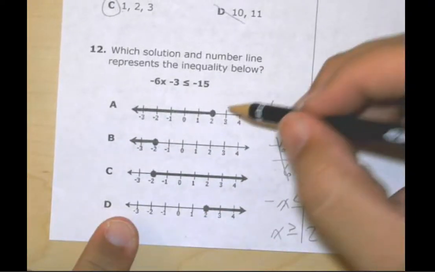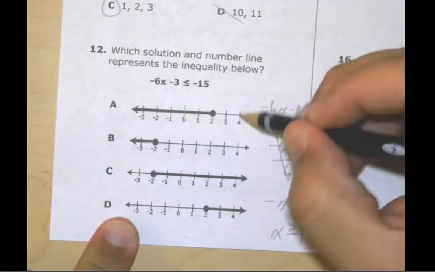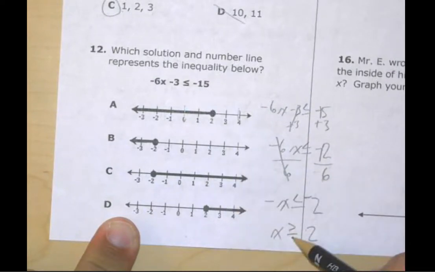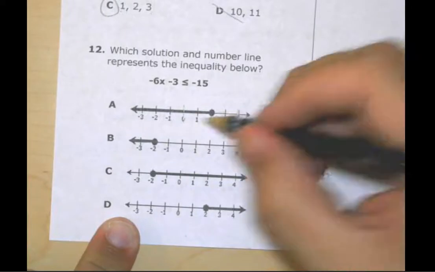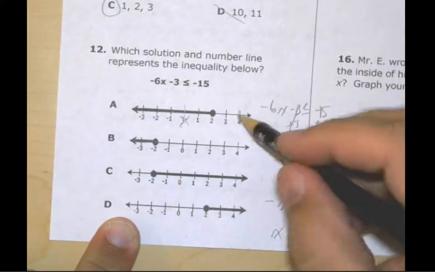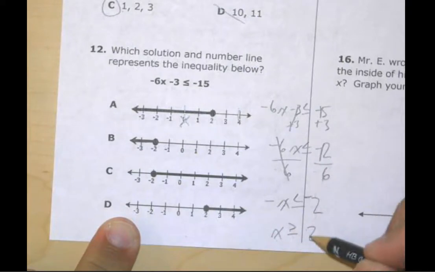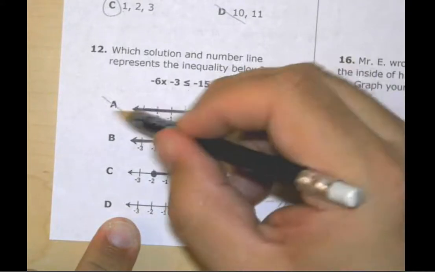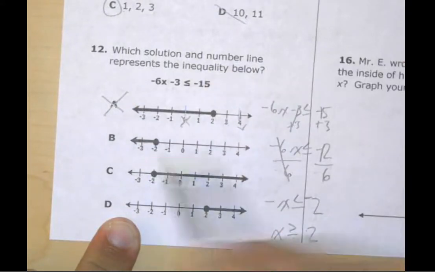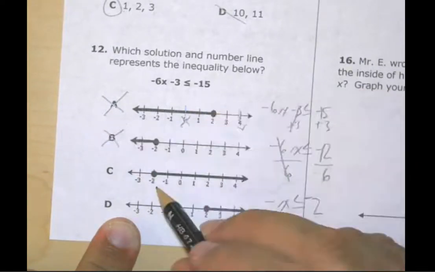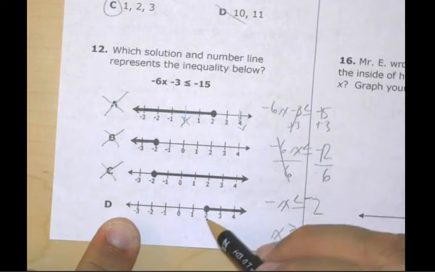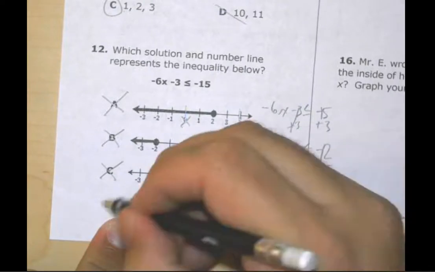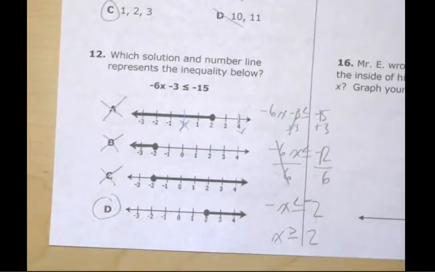And then let me use some test values. I'm going to use 0 as a test value, and I'll go ahead and use 4 as a test value. So 0 is greater than 2. Is that true? No, 0 is not greater than 2. And then I have 4 is greater than 2, and that is true. But my graph doesn't shade that way, so that's not going to work. And then over here I have a negative 2. Well, that's not my answer. And then negative 2 again is not my answer. So then here I have closed circle at 2, shading to the right, which is what my test value said. So my answer is going to be D.